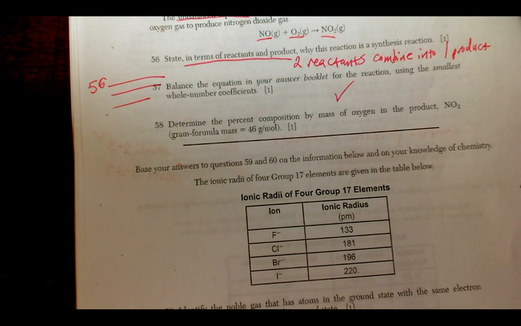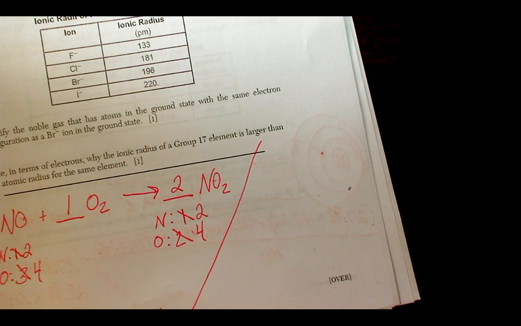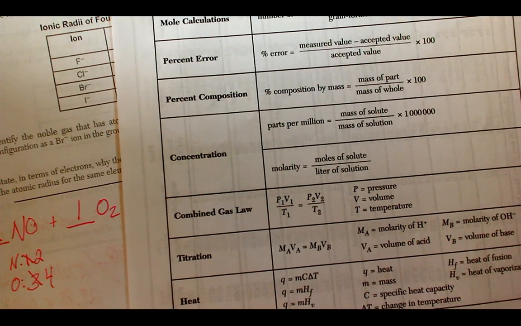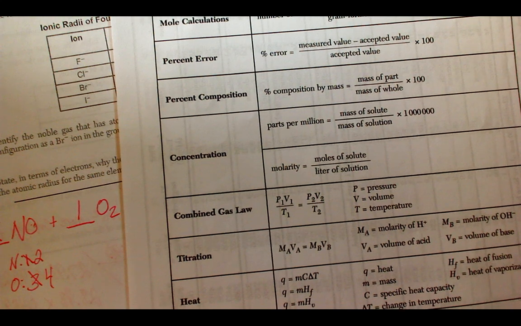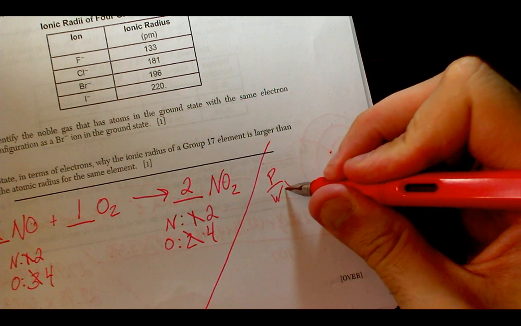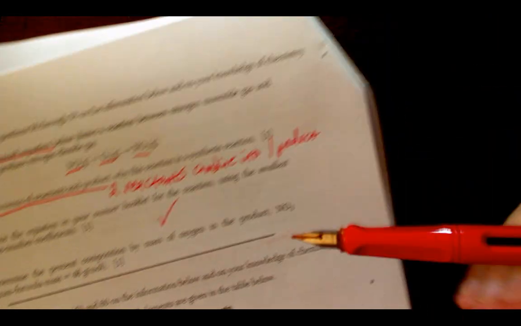58, determine the percent composition by mass of oxygen in the product, NO2. And it tells you how much NO2 actually weighs. I think I'll do my math at the bottom of the page just because it's going to give me a little more space. It said percent composition. The percent composition formula is on the back page of the reference table. We saw that in an earlier question, but it is the one right there. It's going to be part over the whole times 100. So I'm going to go fill that in. Part over whole times 100, and it said in the question, determine the percent composition by mass of oxygen.